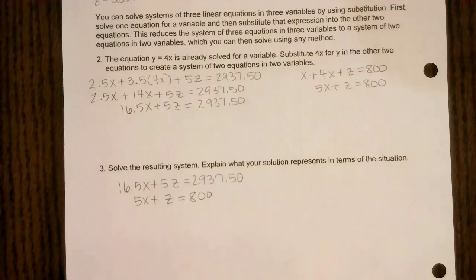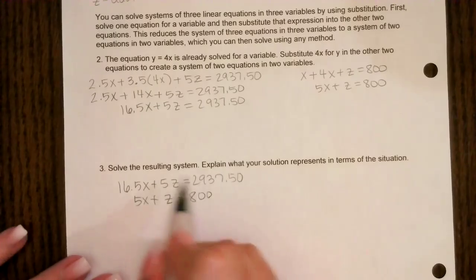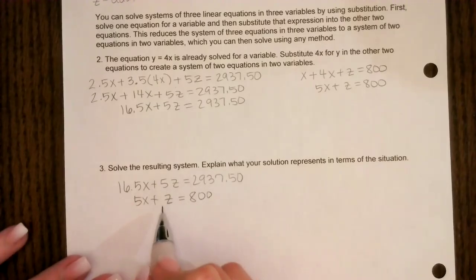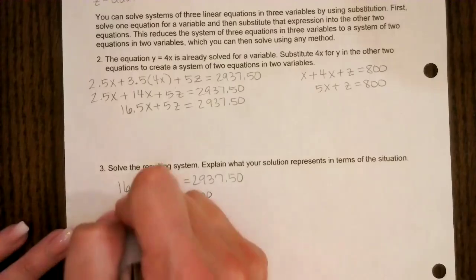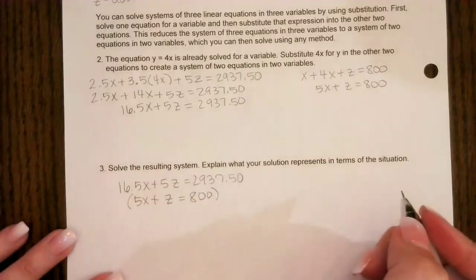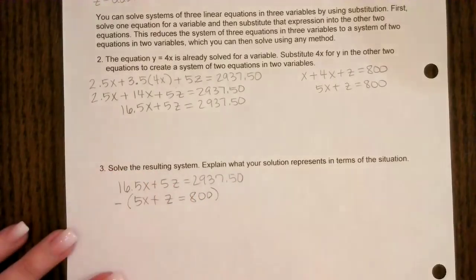You can choose whichever method you find easier. So you can solve for a variable and plug it in, or you can do elimination. I think this one's a good one that's set up for elimination because this z has a coefficient of 1, so we can easily make these the same number with a different sign. So I'm going to multiply this second equation times a negative.